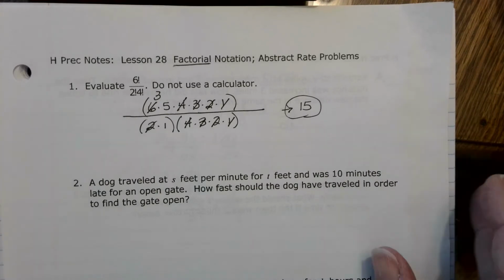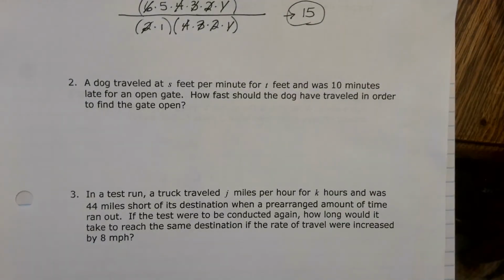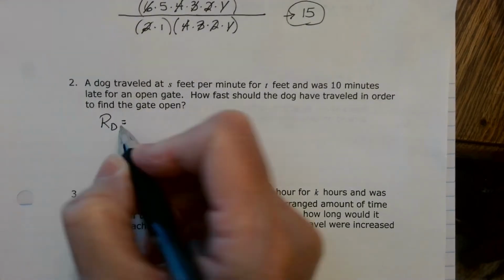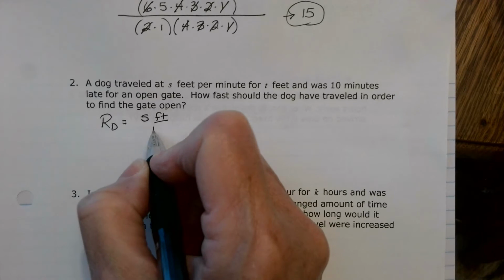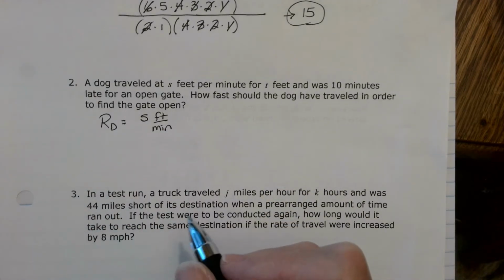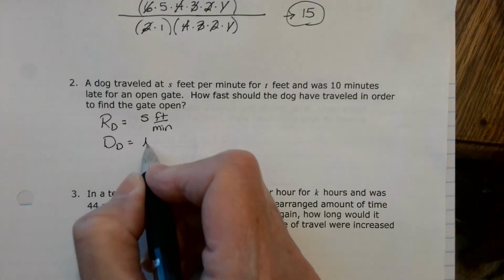Okay, the next thing we're going to talk about is these abstract rate problems. It says a dog traveled at S feet per minute for T feet and was 10 minutes late for an open gate. How fast should the dog have traveled in order to find the gate open? So he went S feet per minute for T feet. So the rate for the dog was S feet per minute. The distance he went was T feet. So the distance for the dog is T feet.